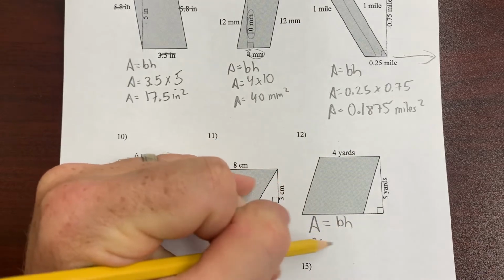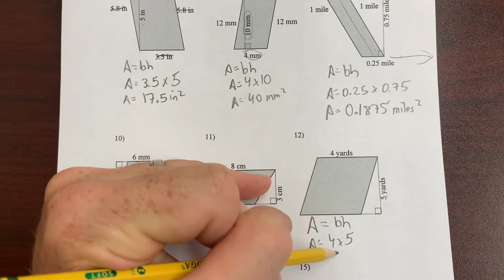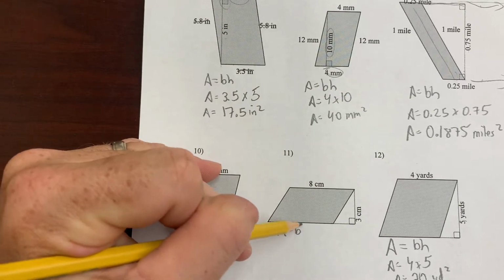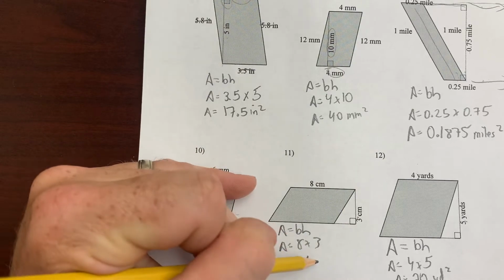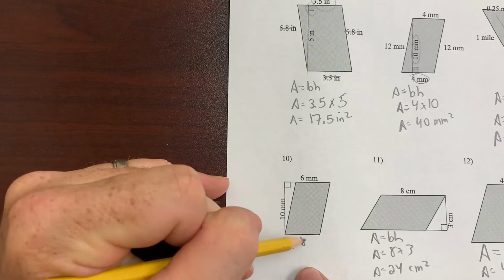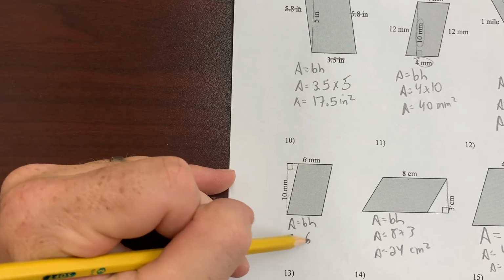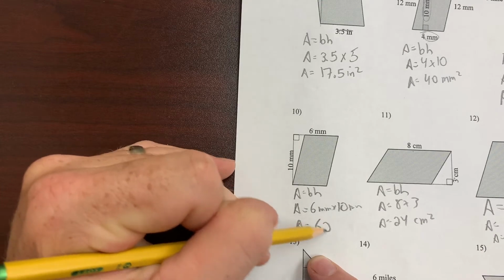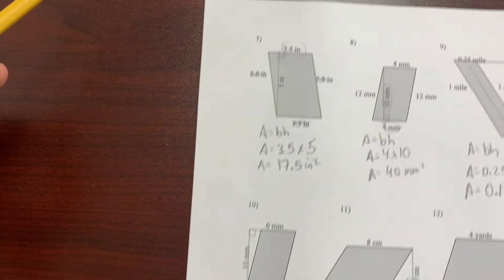Base times height. Area equals, so base is 4 times 5. Area equals 4 times 5 is 20 yards squared. Okay, area equals base times height. Area equals base is 8 times 3. Area equals 24 centimeters squared. And then our last one here. Area equals base times height. Area equals base is 6 millimeters times 10 millimeters. Area equals 60 millimeters squared. All right, that's calculating the area of a parallelogram.